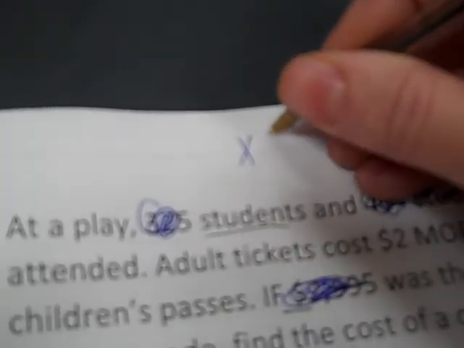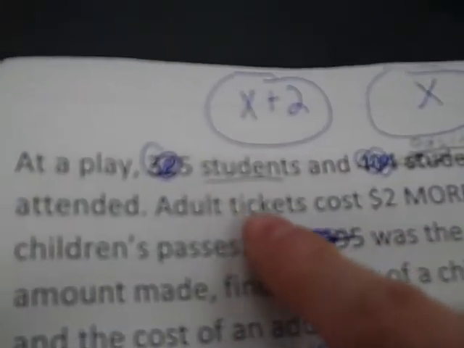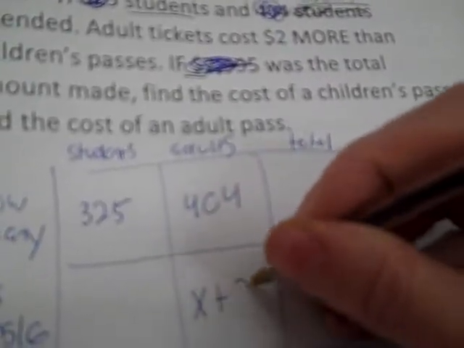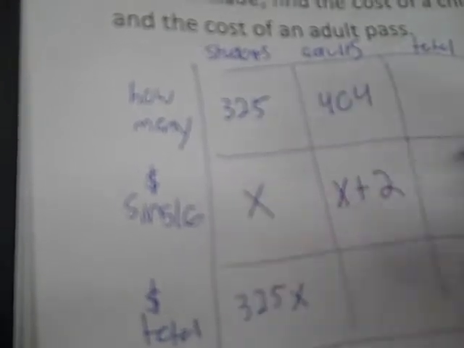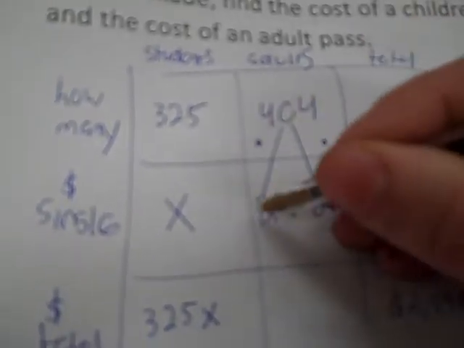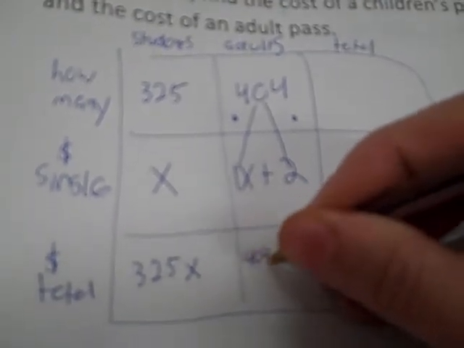When it says more than with 2 things you don't know, you put x plus 2 for one thing you don't know and x for the other. Okay, those 2 are going to be in these 2 boxes. Now the adult tickets cost $2 more, so x plus 2 needs to be under the adults, x under the children's. So 325 times x would just be 325x. And then I put the 1 here. I make the rainbows with multiplication dots. So 404 times 1x is 404x.